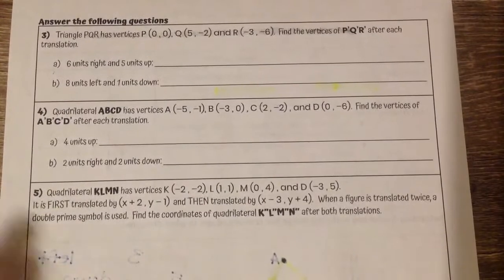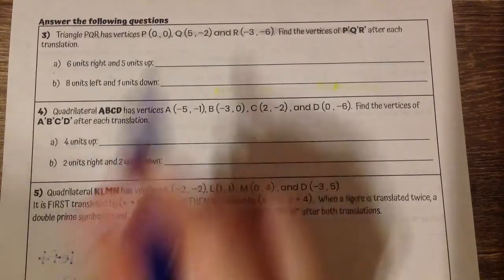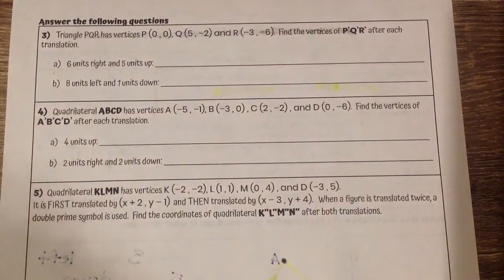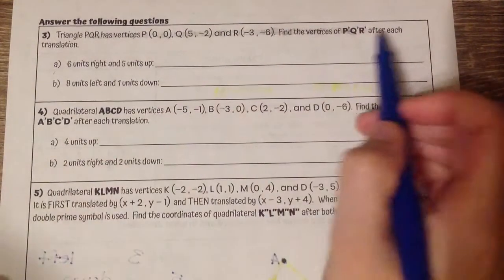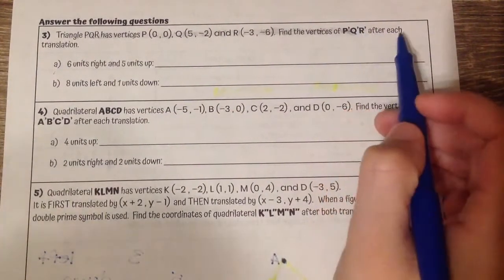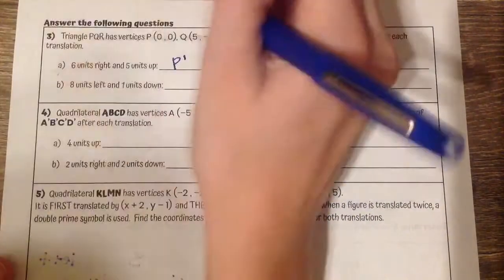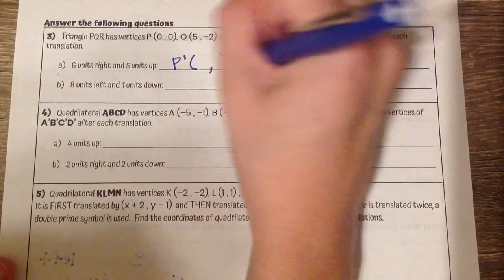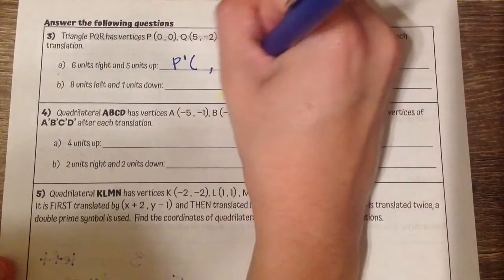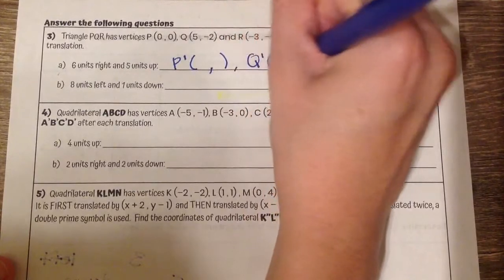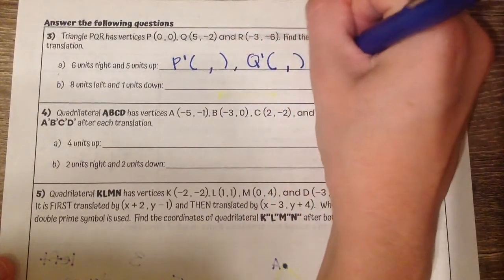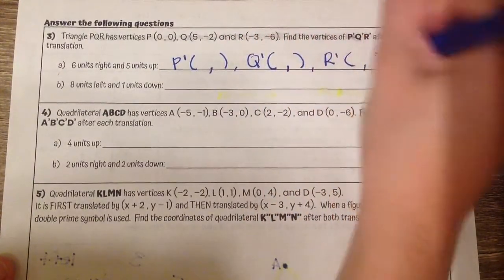Number 3, the triangle PQR has the vertices up here. Find the vertices of P prime, Q prime, R prime. So that is the translated image. So, P prime, we're going to write what the ordered pair would be. Q prime, we're going to write what the ordered pair would be. And R prime, we're going to write what the ordered pair would be.